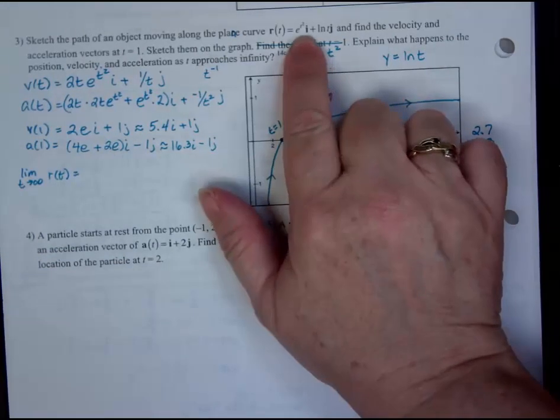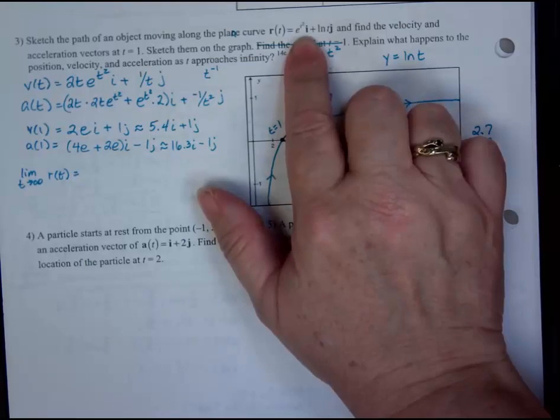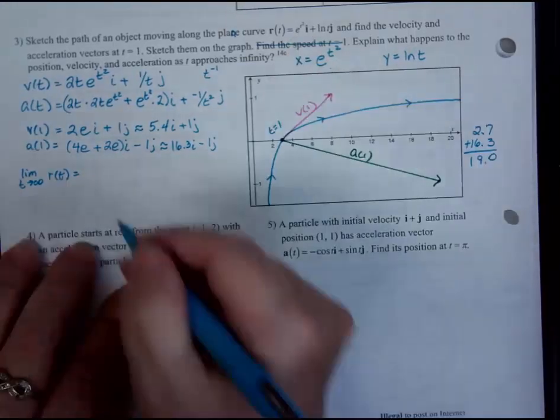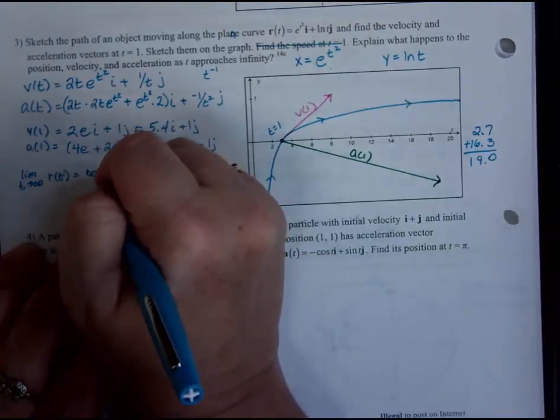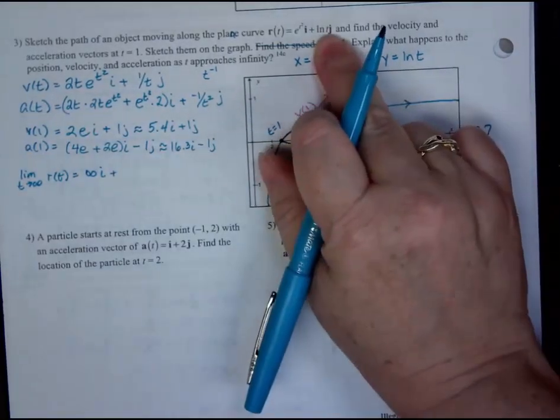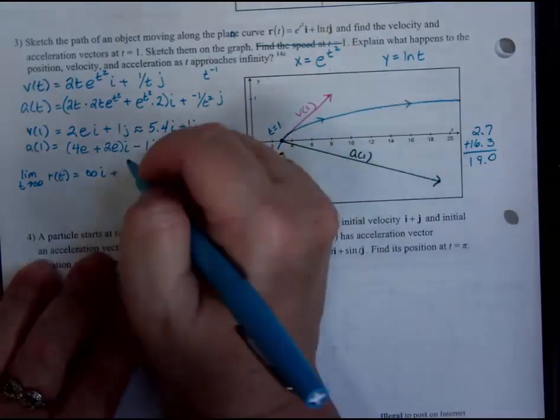Looking at this first component, if I plug infinity in for t, what will that equal? Infinity, won't it? Do you all agree? So it's infinity for the i, and what's the ln of infinity? Infinity again. So infinity for the j.